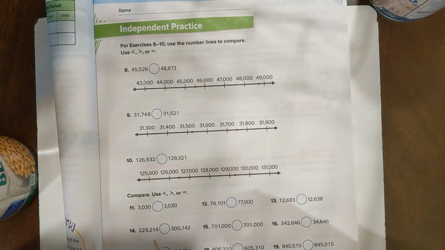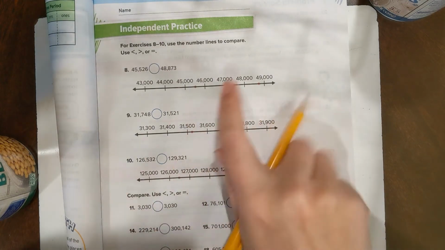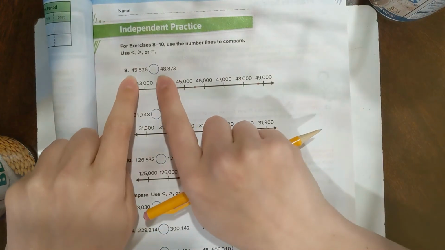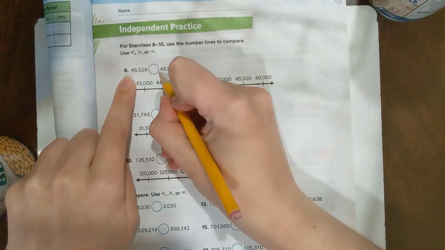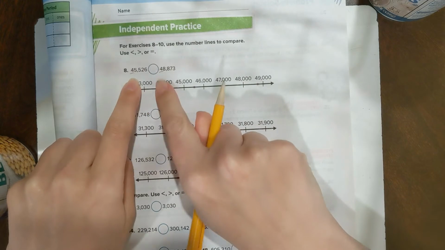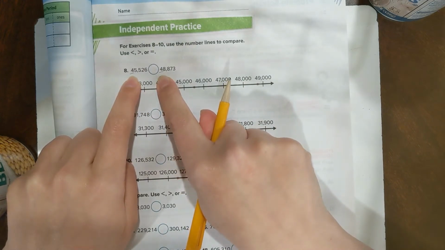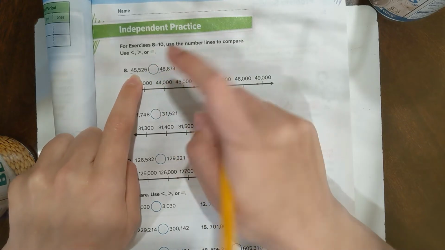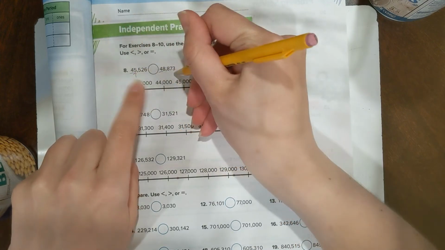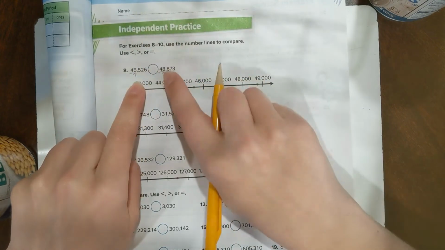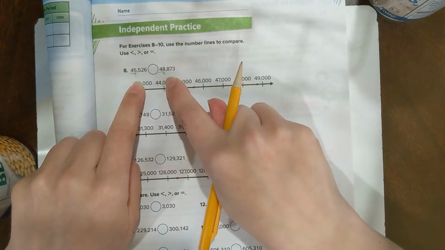What we're going to do is start at the greatest place. So the greatest place for these two numbers is the 10,000s place, right? They both have a number in the 10,000s. They're the same, so we're going to have to look to the next lowest place. So one right over is the thousands place.